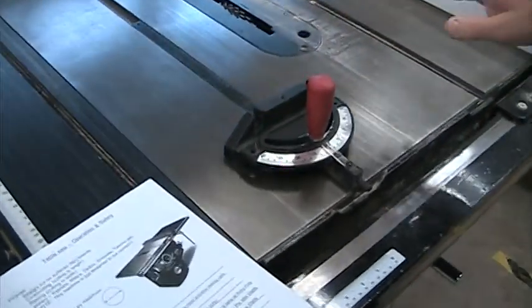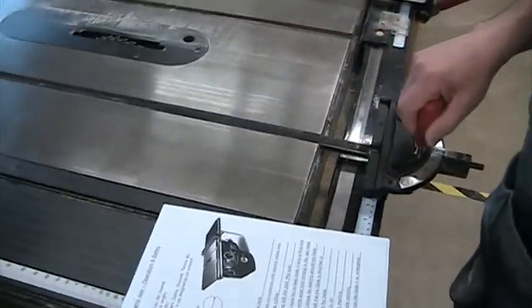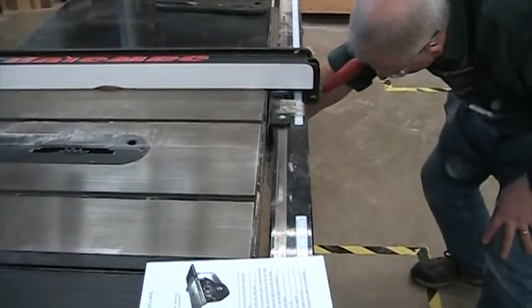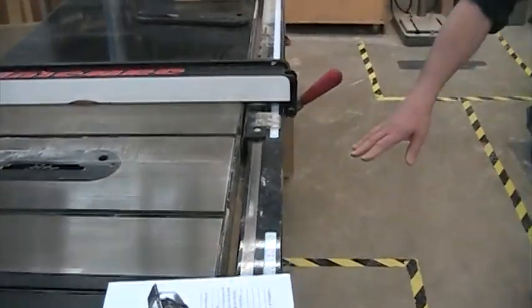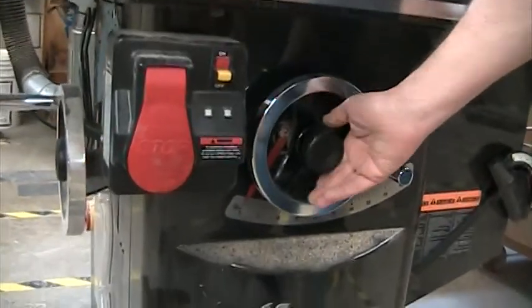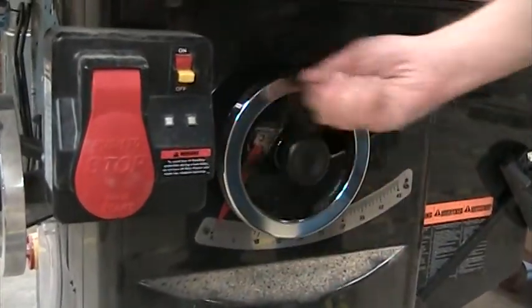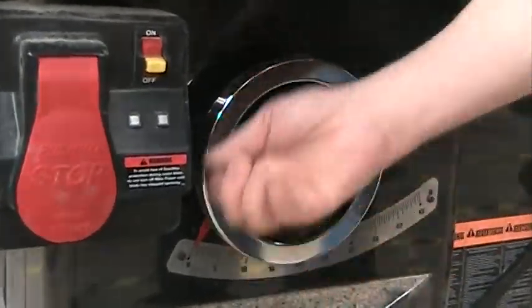Okay, some of these other things are not on here yet. I'll talk about those in a second as far as the guard goes. Parts in the front of the machine, we have the hand wheel, which raises and lowers the blade. It has got a little locking knob in the front, so before you make an adjustment, loosen that just a little bit. And when I turn this, you can see the blade going up and down.